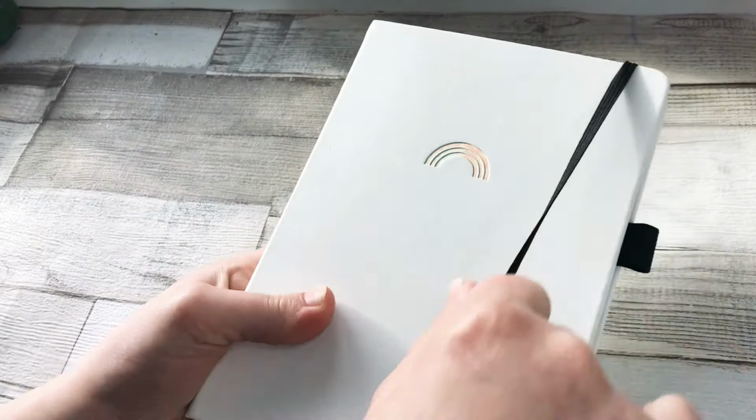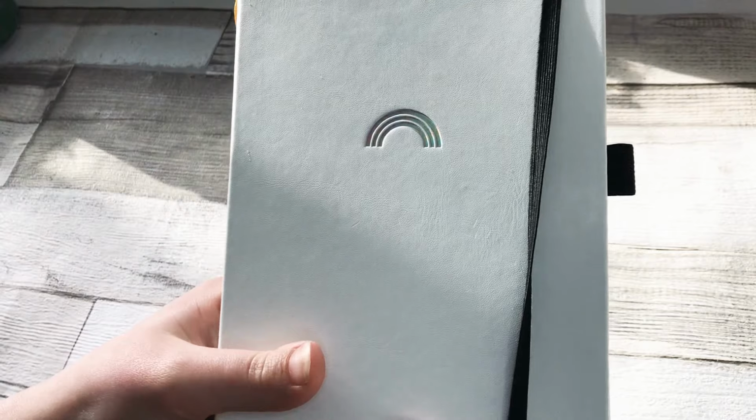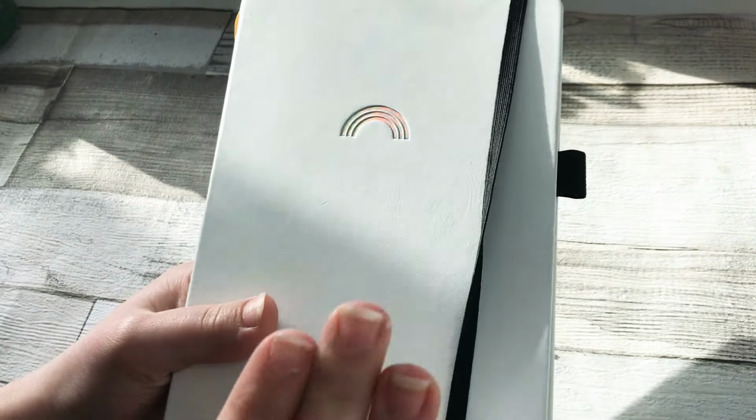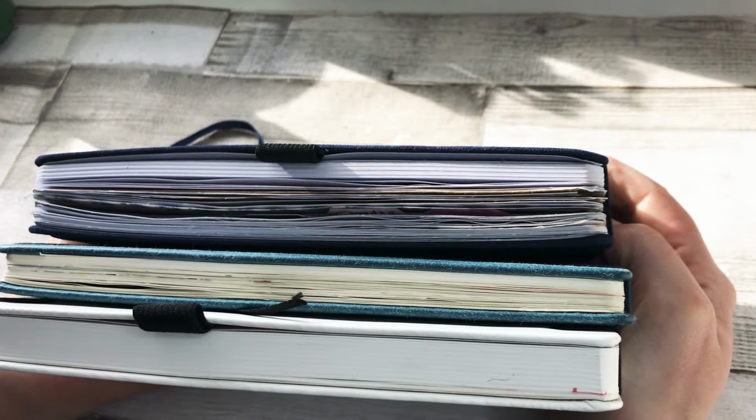So yeah, this is another one added to my collection. It's pretty similar to the Archer and Olive one, and yeah, it's great. So this one I'm going to be using every day. That's already 3 super thick journals in my collection.